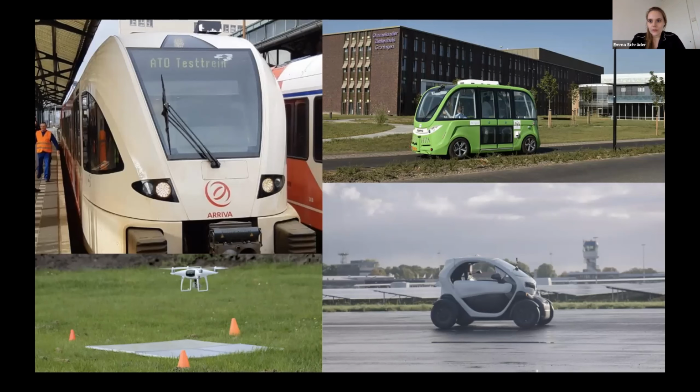Same goes for the picture on the bottom right. It's a car, a Renault Twizy. It's a car for 1 person. And it's also autonomous, so there's no driver inside. And there have been tests that it can drive up to 70 kilometers per hour and stop autonomously for a passing robot in this case. Of course, it wasn't tested with real people yet.